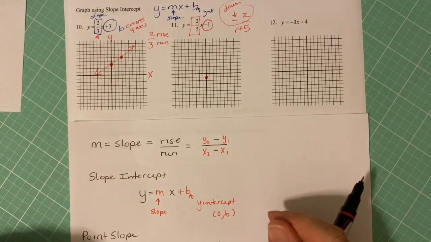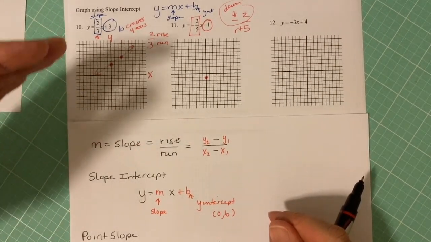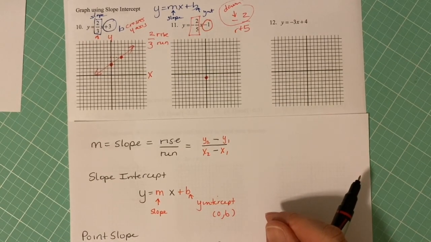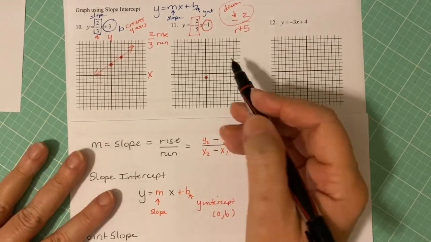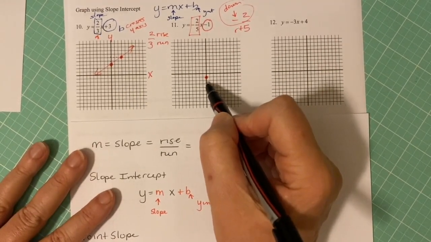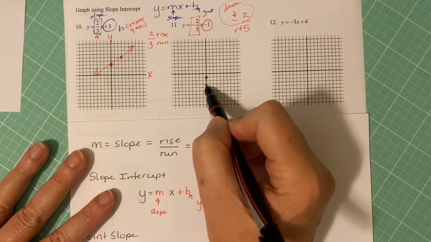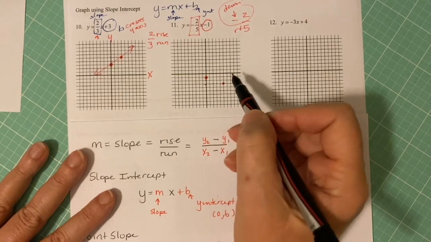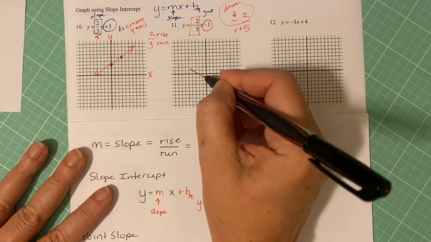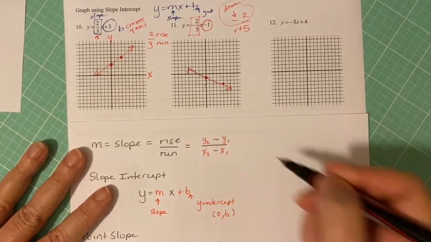So if it's a positive, you go up and to the right, and if it's negative, you go down and to the right. But when you're using this formula, you always move to the right. So I'm going to start here, and since it's a -2, I'm going to go down 2, and then I'm going to go to the right, 1, 2, 3, 4, 5. 2 points make a line. So there we go.